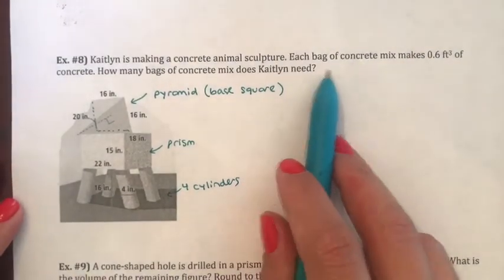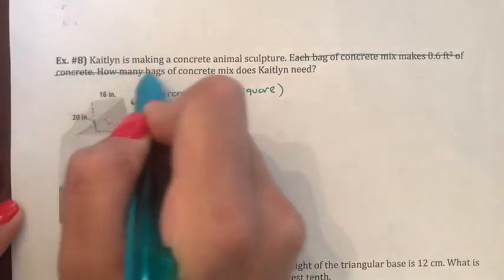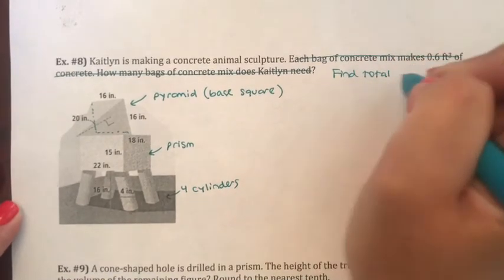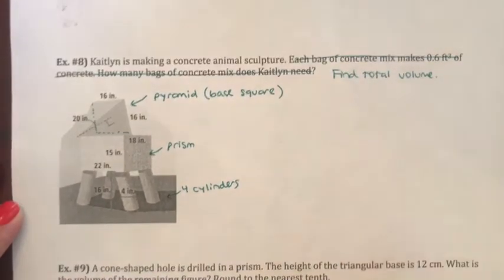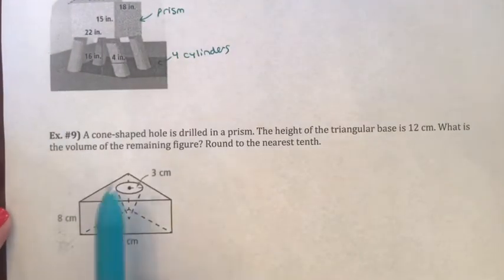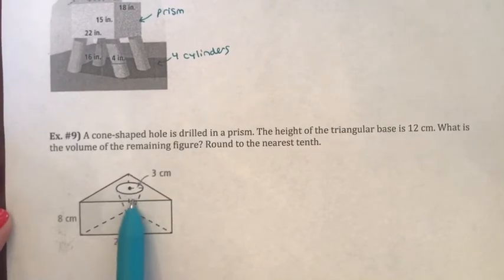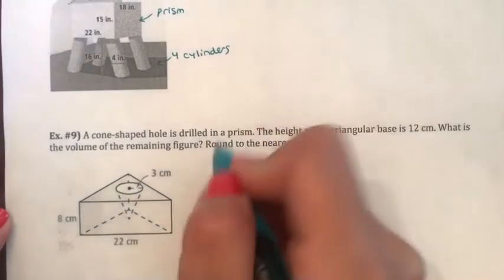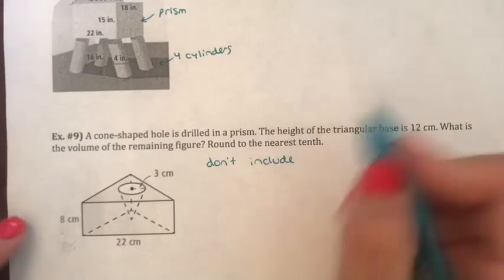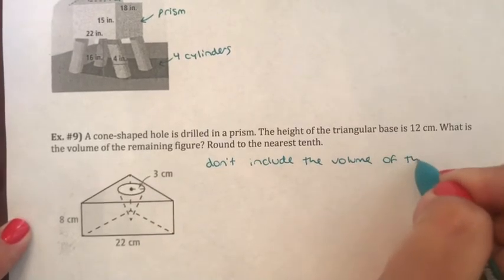Okay, so see if you guys can find the total volume here. And actually, instead of the concrete mix, don't worry about that. Just find the total volume. That'll be a little bit easier. Okay, now this last one says that we have a cone-shaped hole drilled in a prism. That means we don't include the volume of the cone.